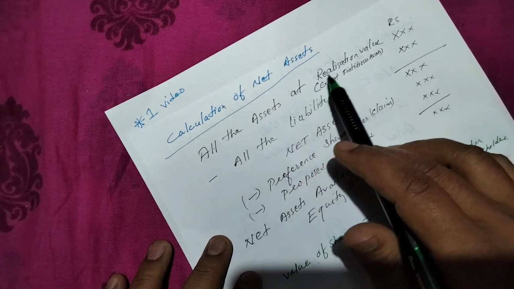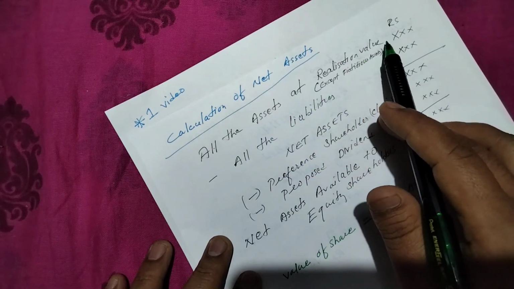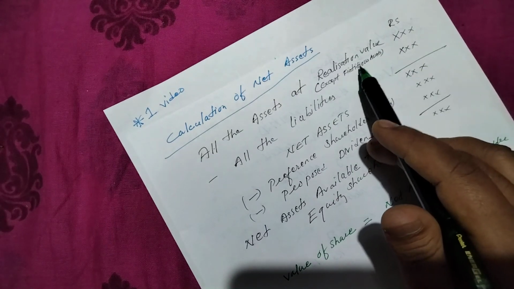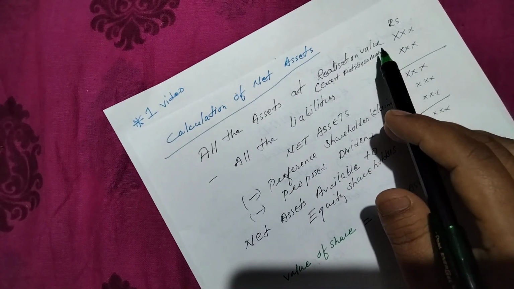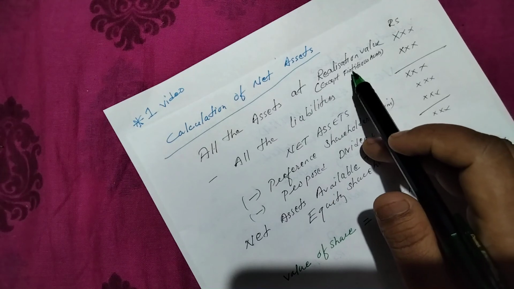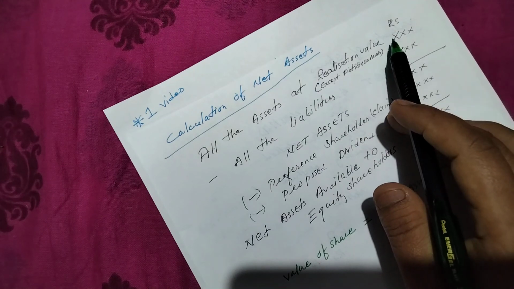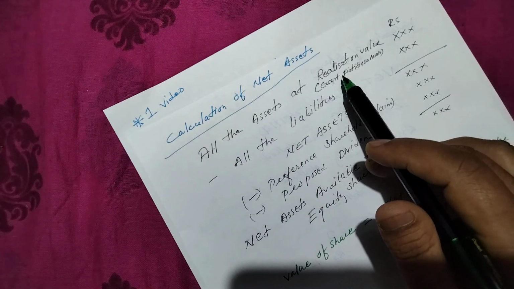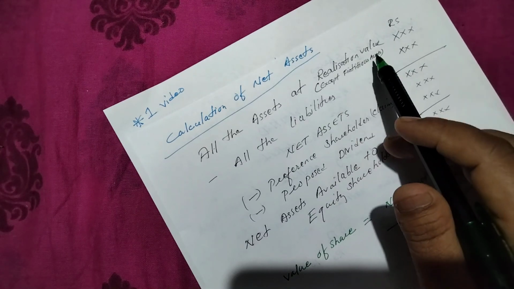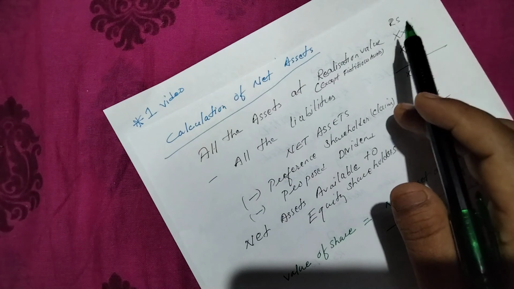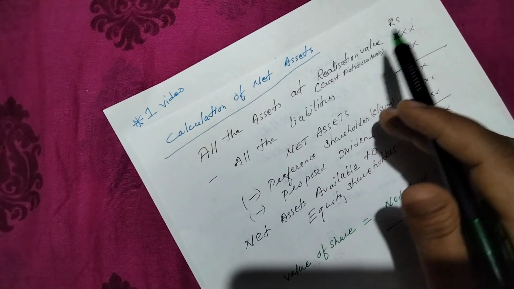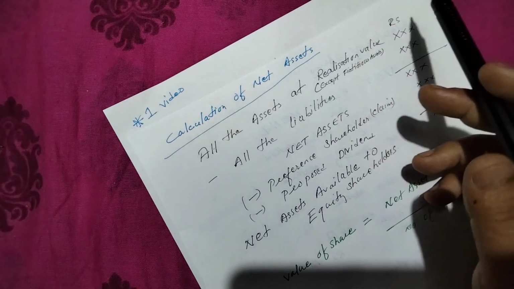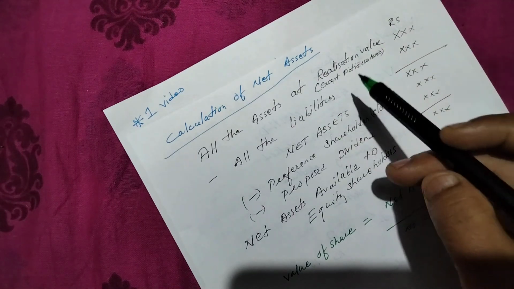Okay, so we are writing all the assets at realization value except the fictitious assets. Fictitious asset means what? Discount on issue of shares, and you have loss on issue of debentures. These miscellaneous items are fictitious assets, and generally they are written on the asset side of the balance sheet.